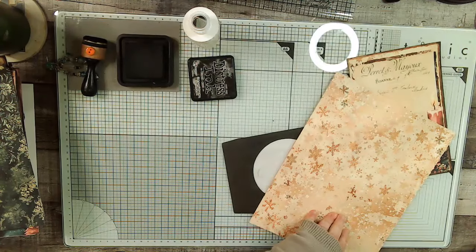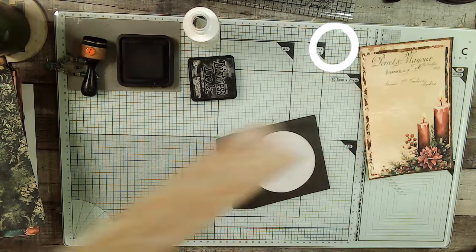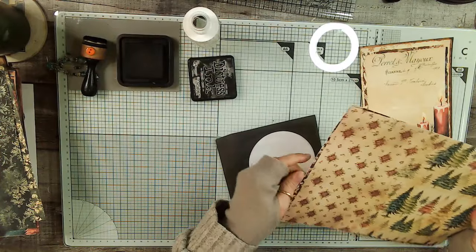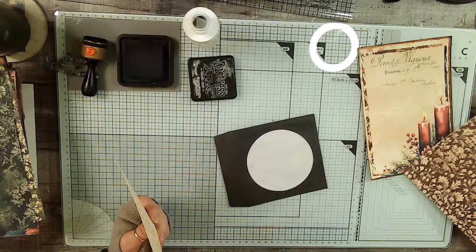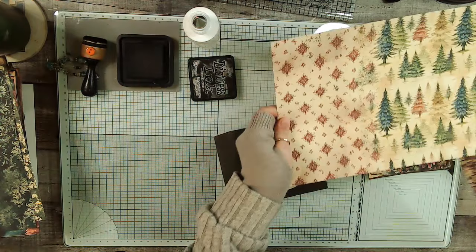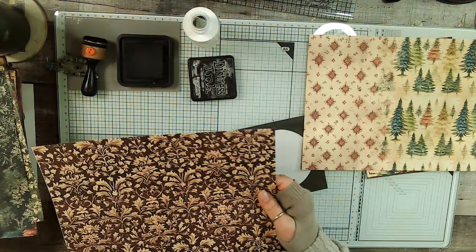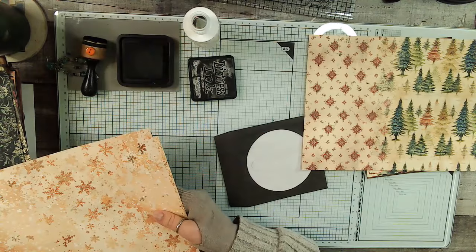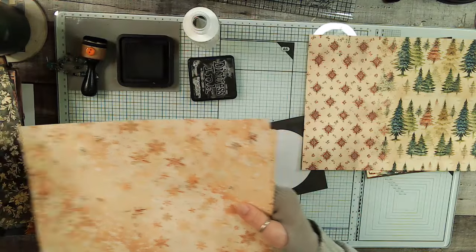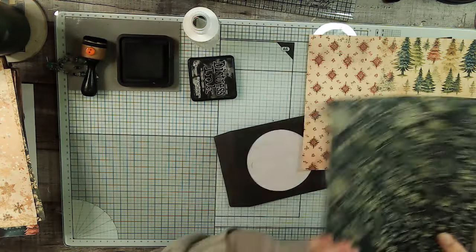We've got our two writing papers. I like this one with this too. I think I might go back and go with the green. The dark green. I like that.